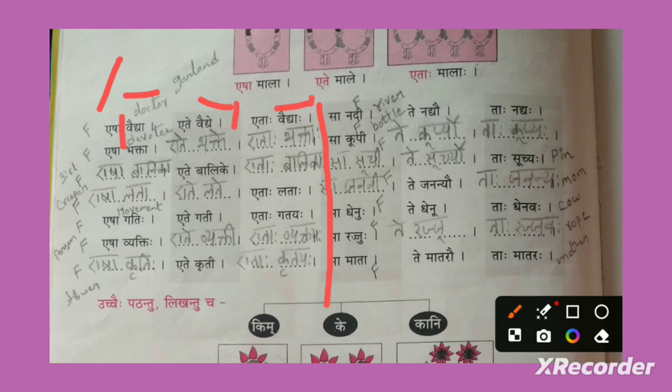This is the answer. And Yesha, Yete, Yetaha remain the same in each and every example. And the next example, they have given Balike. Dual form they have given. They have given the dual form and you need to write the singular form and plural form.